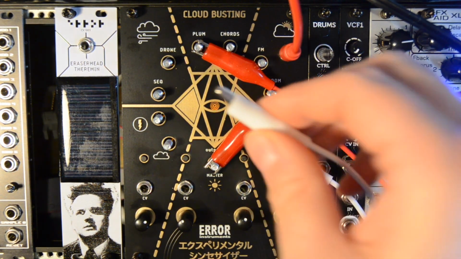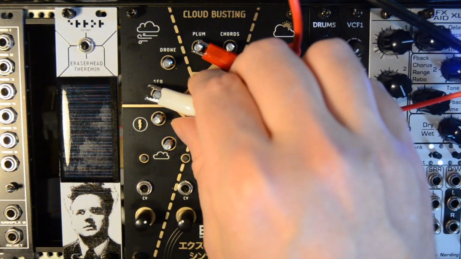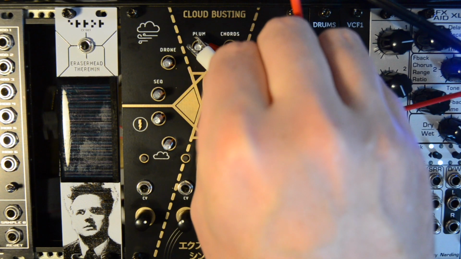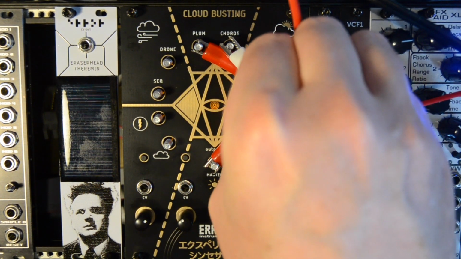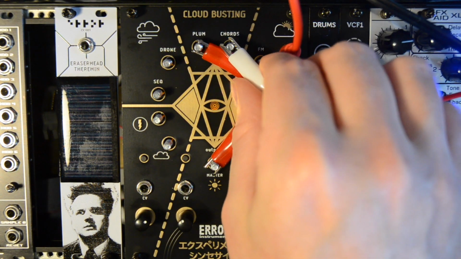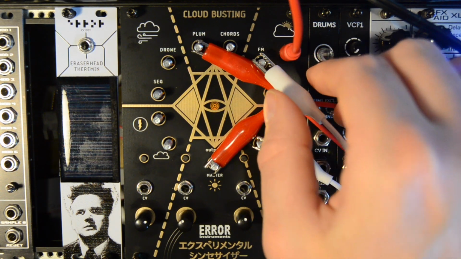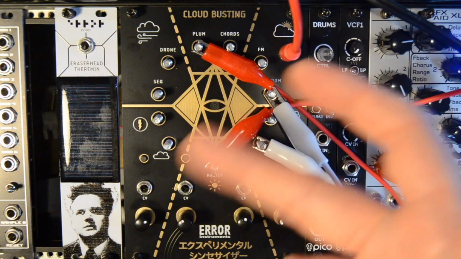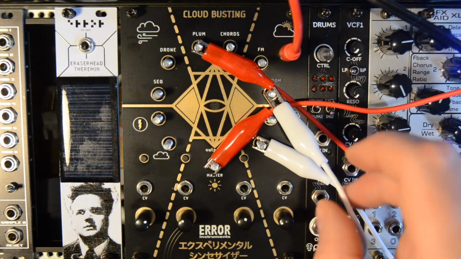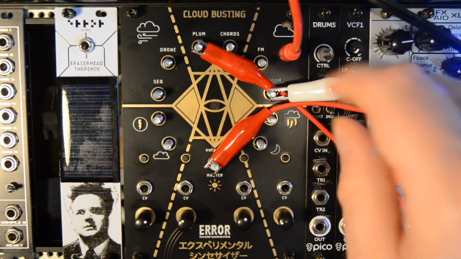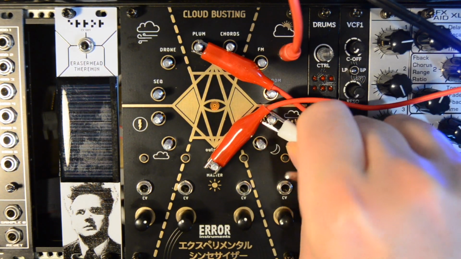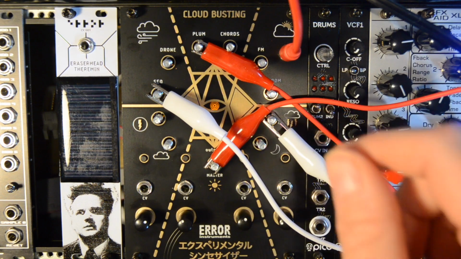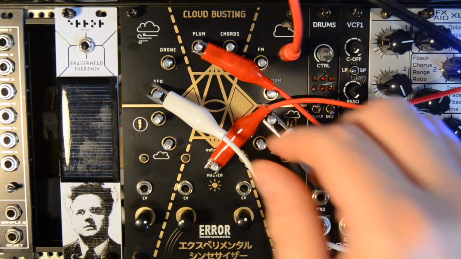This kind of does the same thing. But this increasingly goes higher and then lower again, and then a random pattern between these settings. And the thunderstorm, as you might have guessed, kind of does the same again, but again with different settings.